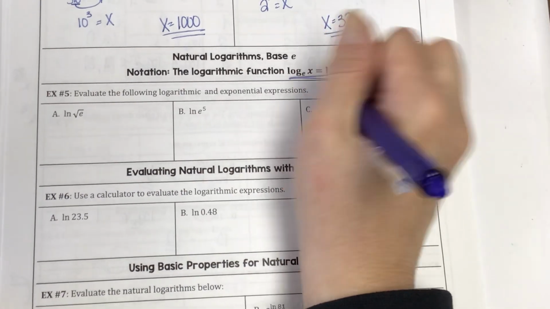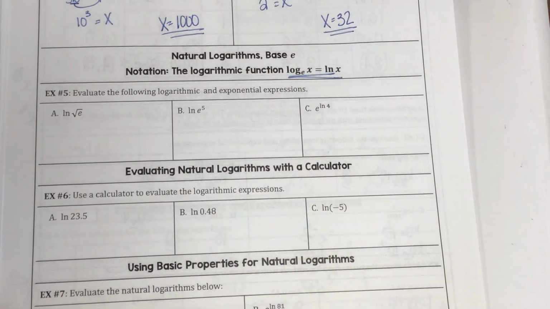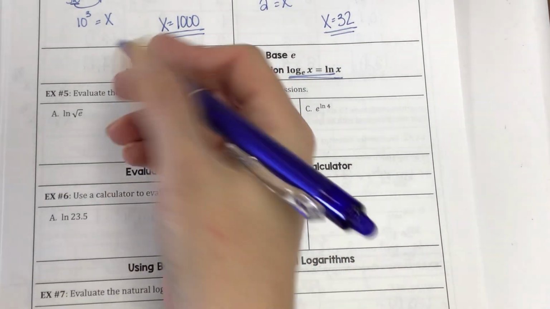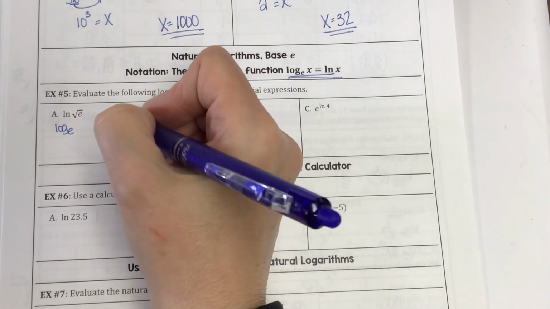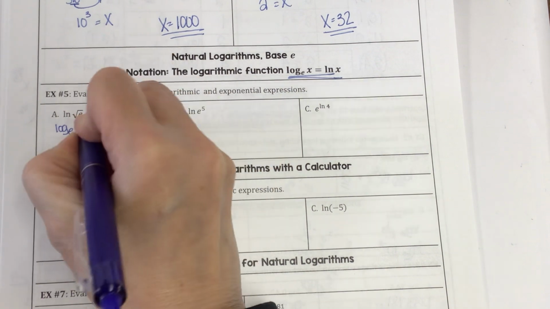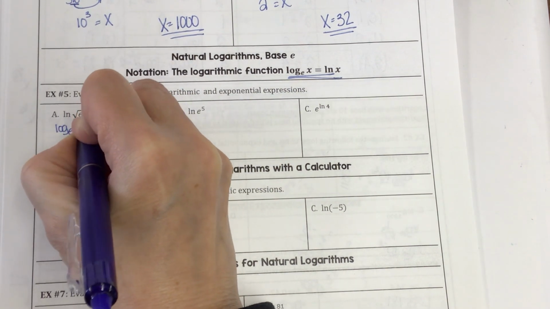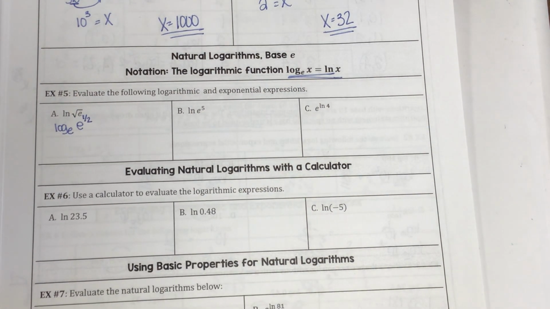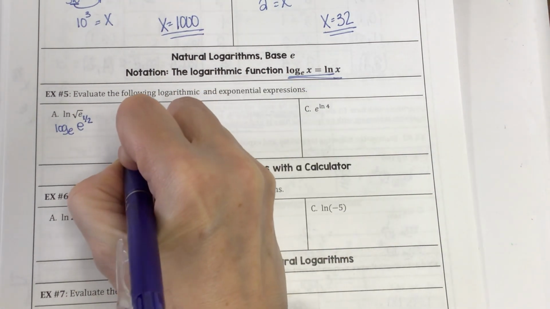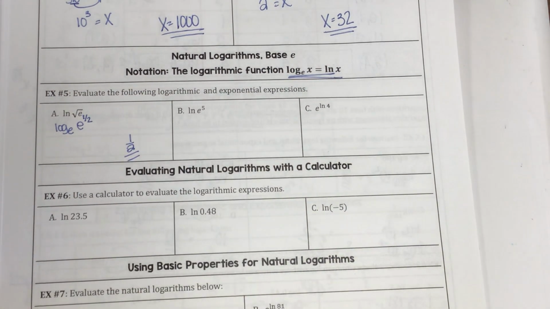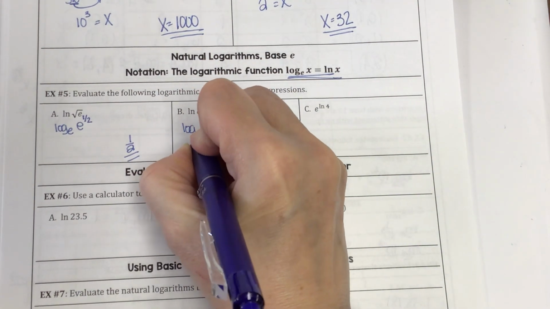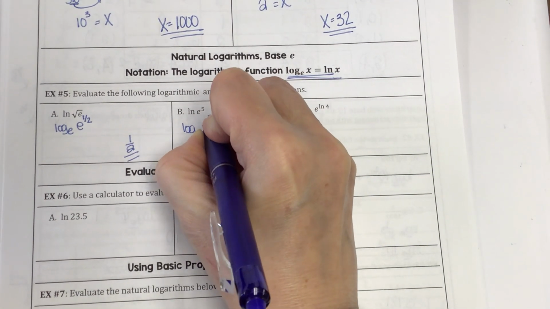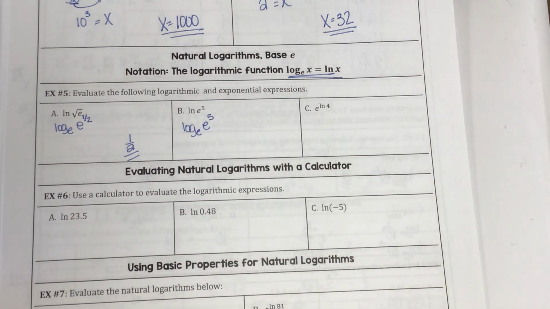Remember that ln and log base e are the same, yes? So when we're evaluating this, you can think of log base e of e to the 1/2, right? So what would that equal? 1/2. Here you can think of this as log base e of e to the 5th power, yes?